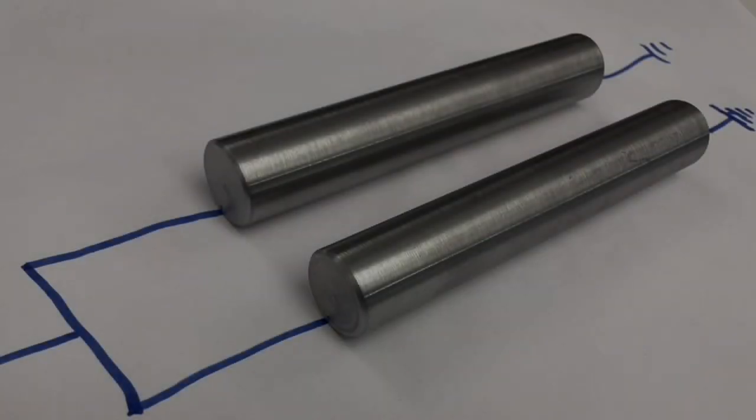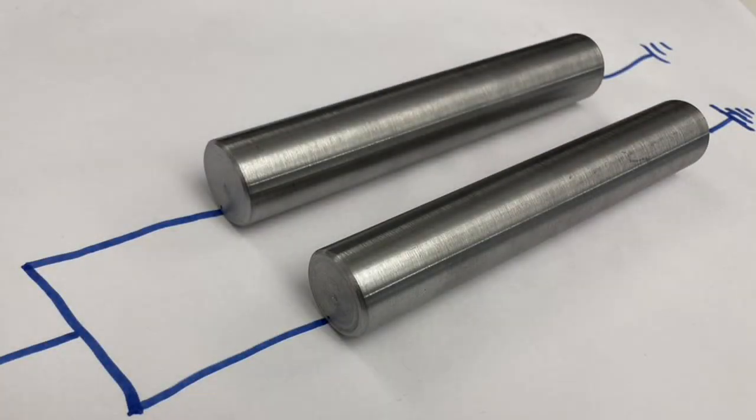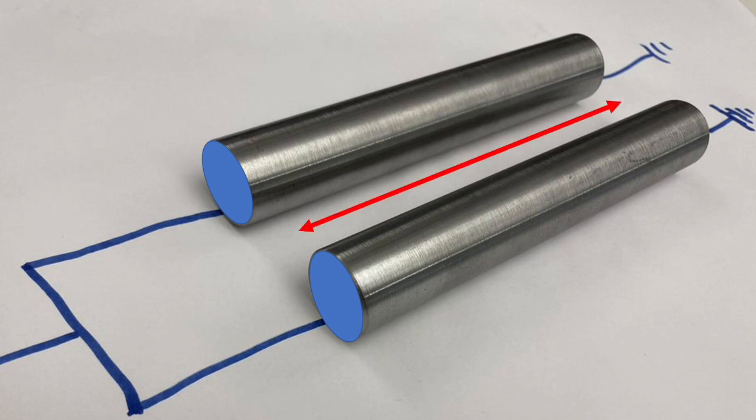Now if I rearrange these resistors and put them side by side as shown here in this picture, you can see that the current can flow through both of them. Half will go through one of them and the other half of the current will flow through the other resistor. These resistors are said to be wired in parallel. Now you can see that the cross-sectional area has doubled, but the distance the current has to travel remains the same.